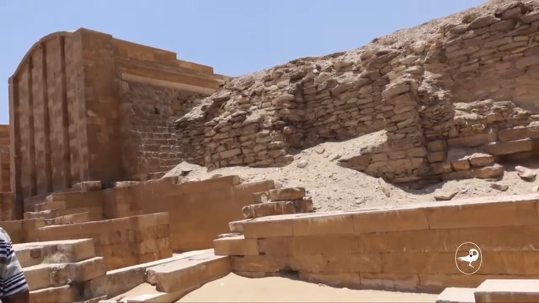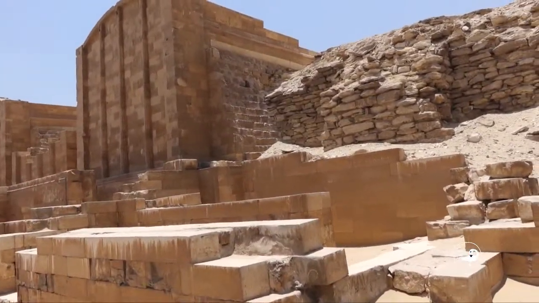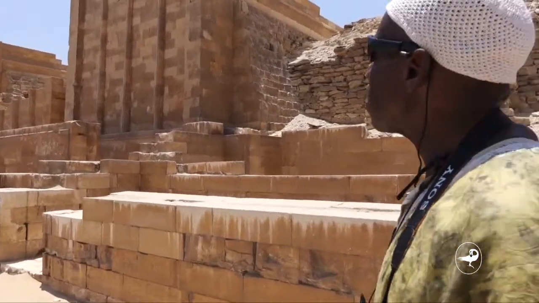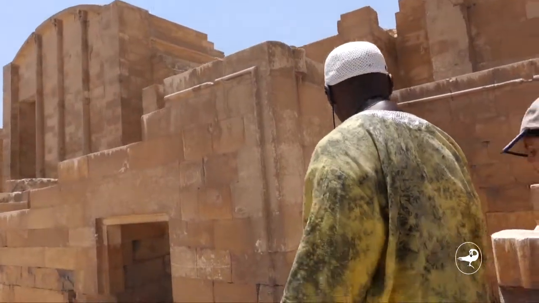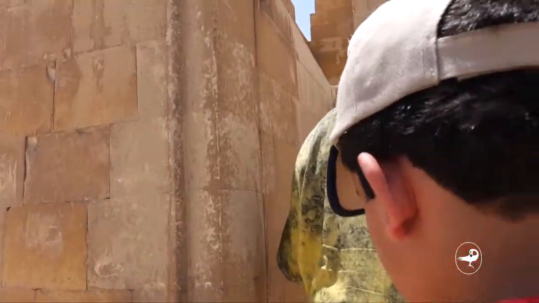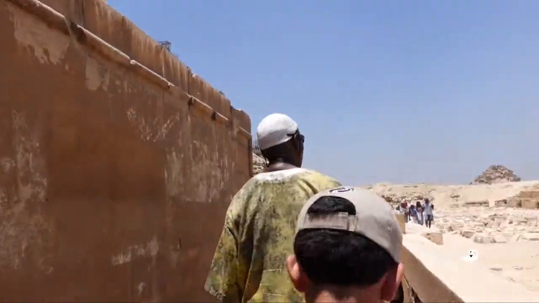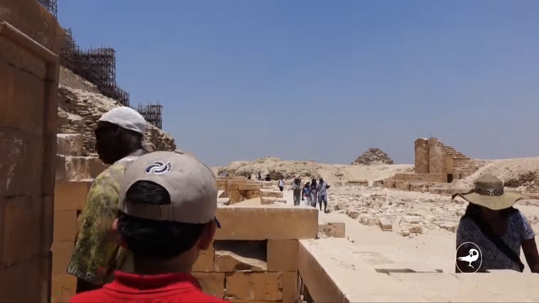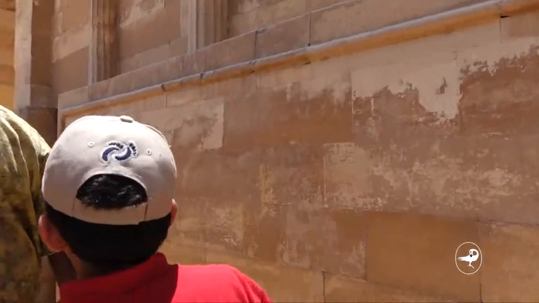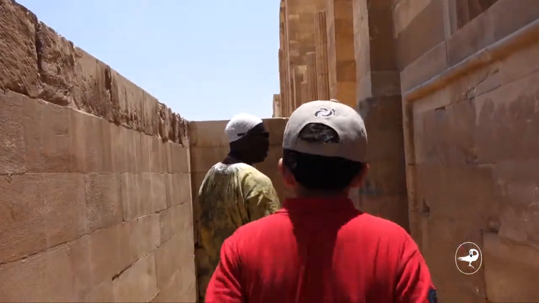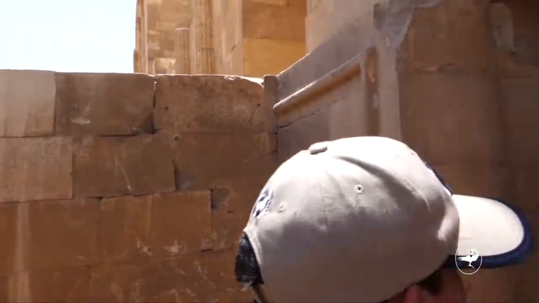So here we have one that is close to completion. It's not as destroyed as the others. The pharaoh would enter upon here and come into, I'm going to check out what's in here. Come into here. And here is the statue of the goddess. Wow, very good statue.